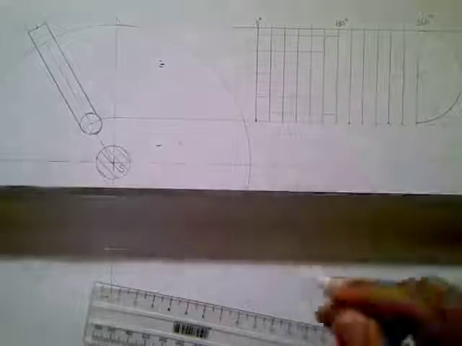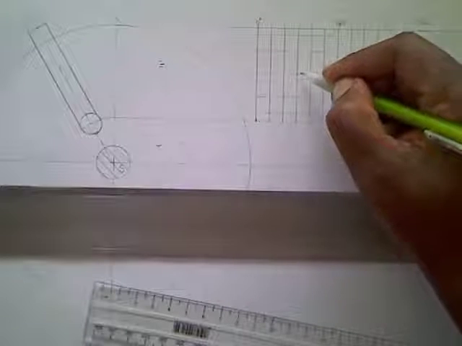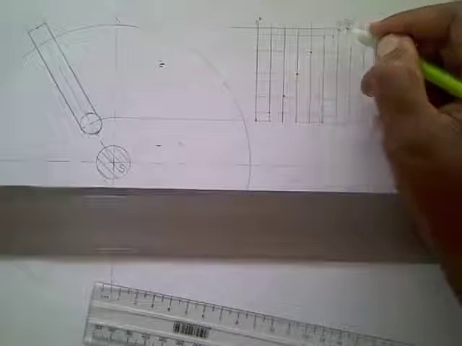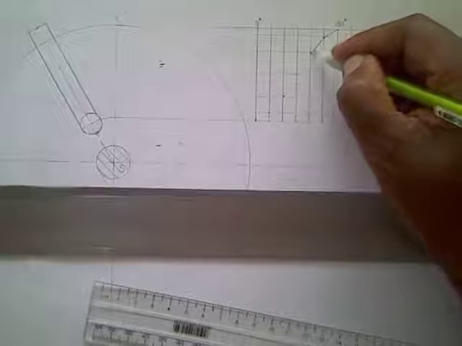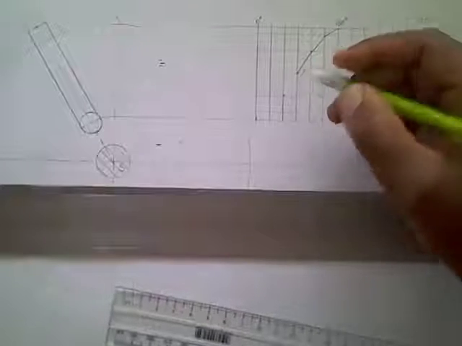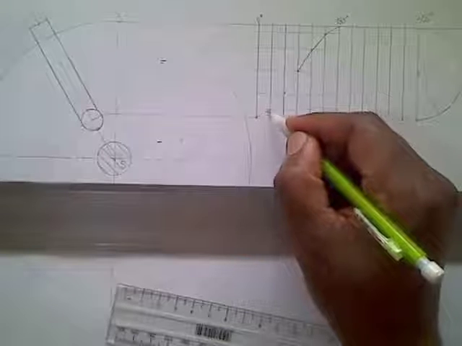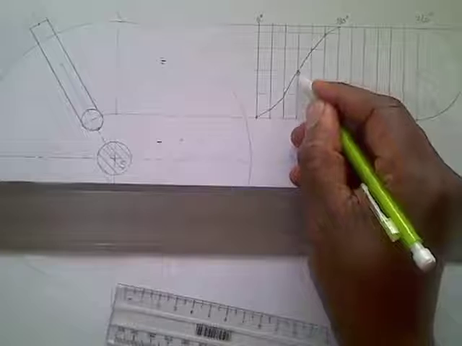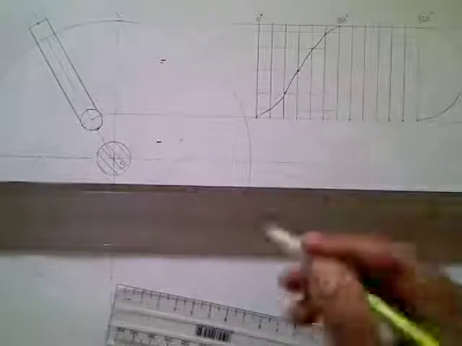Now let's plot. It's going to be 1, 2, 3, 1, 2, 3. Then we join freehand. That indicates a simple harmonic movement.